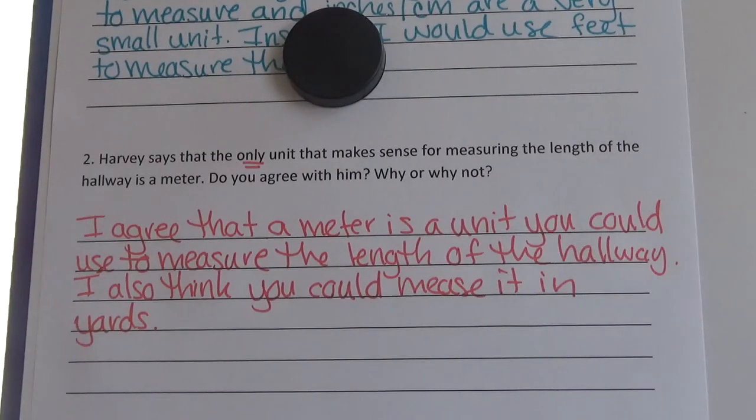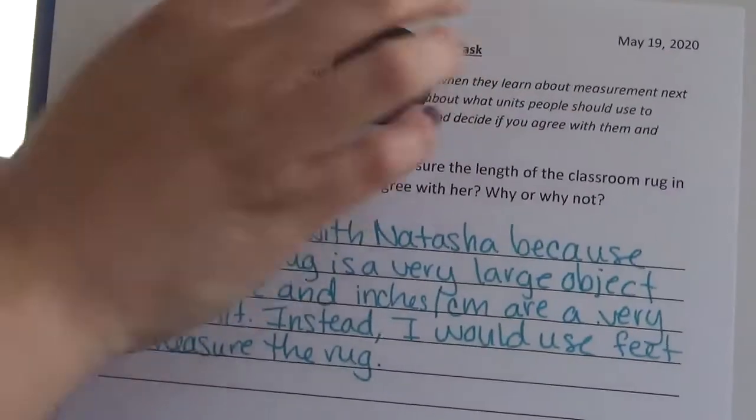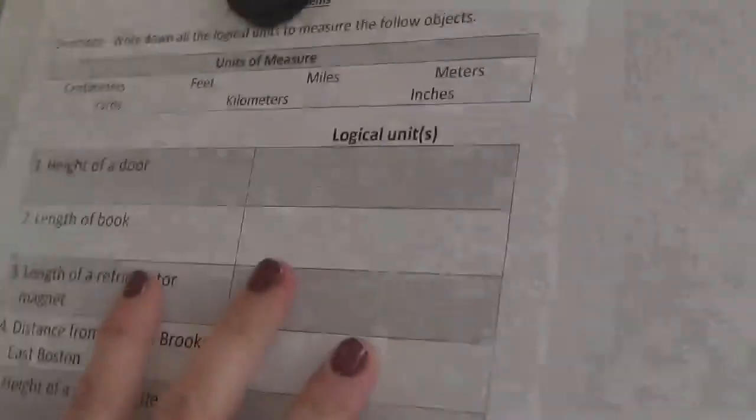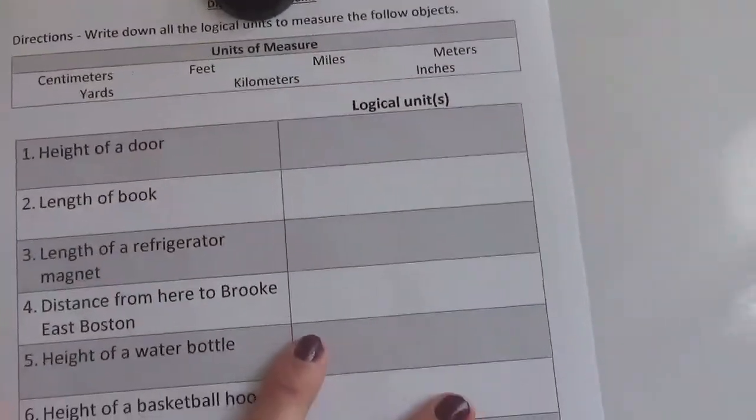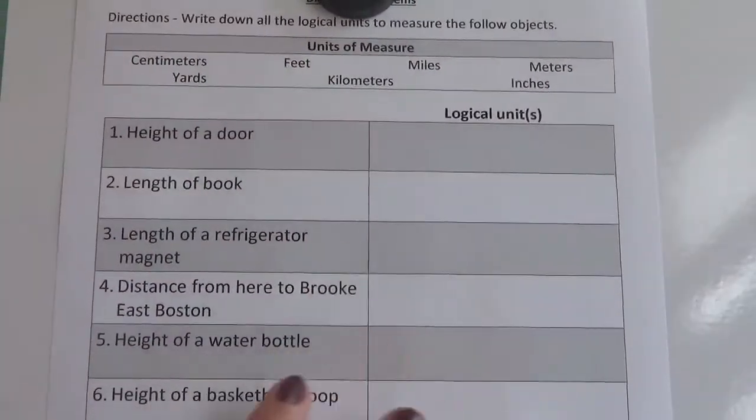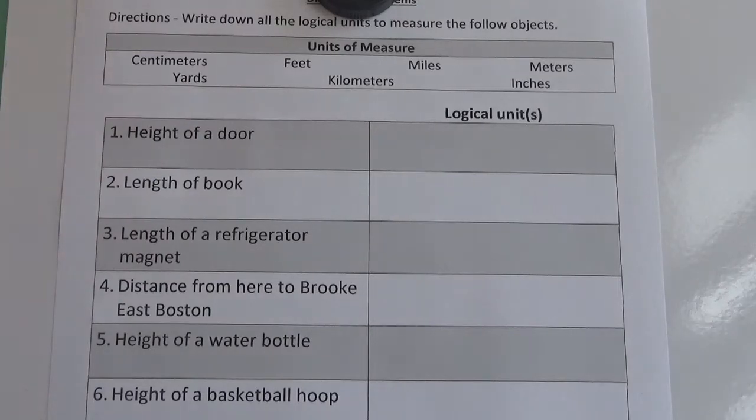Awesome. So now we're going to take a look at some problems together. We're going to do a couple of these together, and the rest of them you'll do on your own by pausing the video. But our job is to write down all the logical units to measure the following objects. And I created a word bank for us just in case we forgot some of our units.